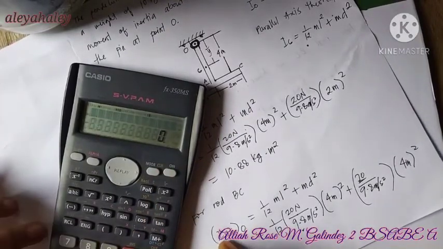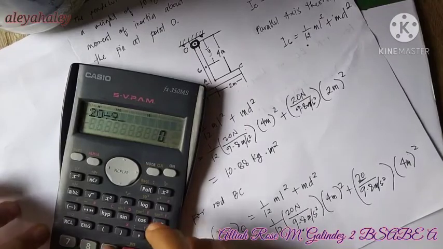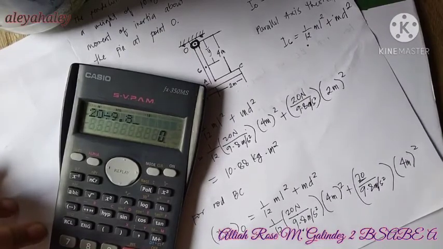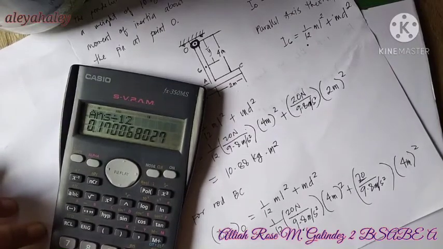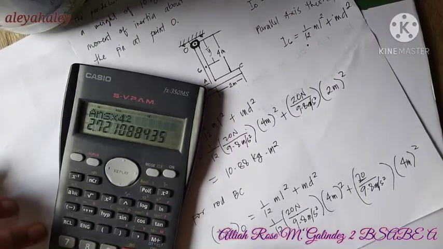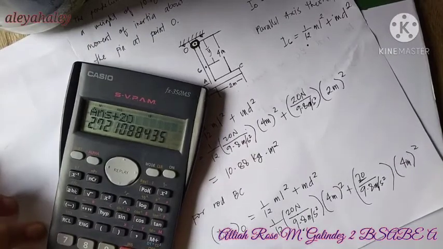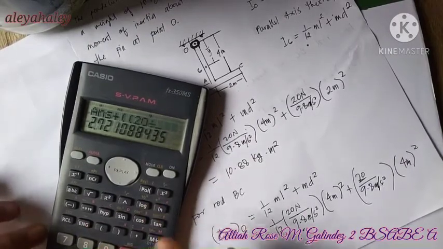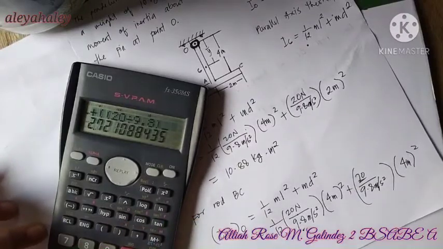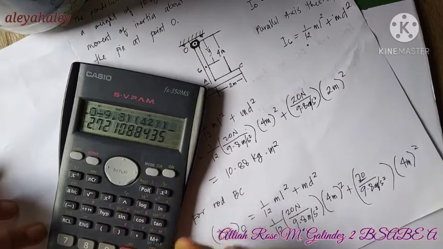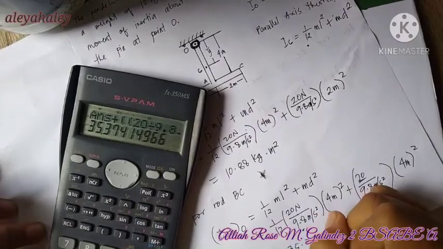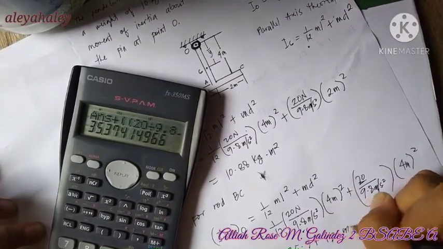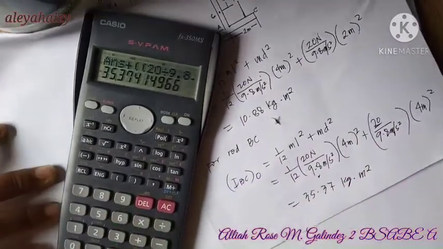Sorry, again. We have 35.37 kilogram meters squared.